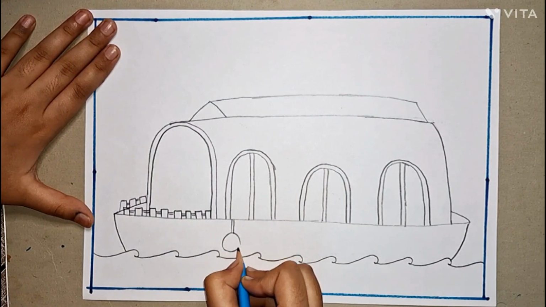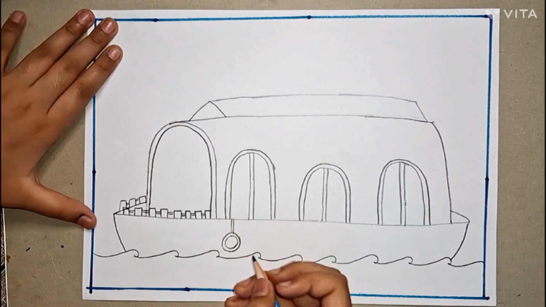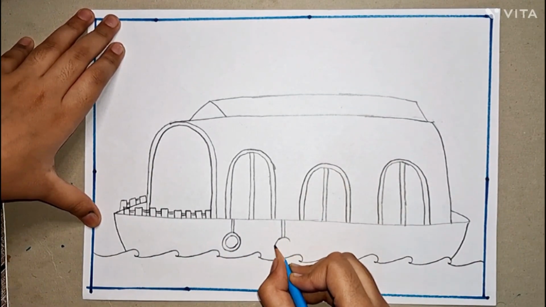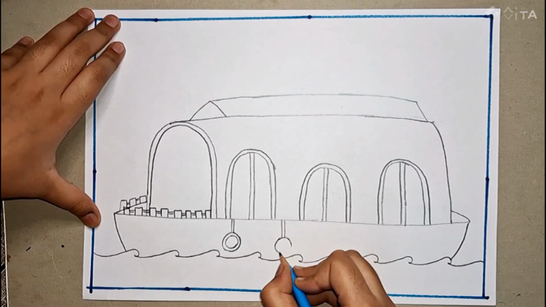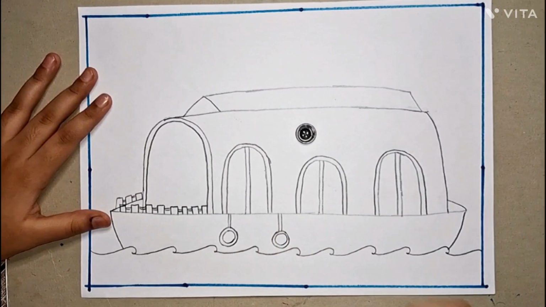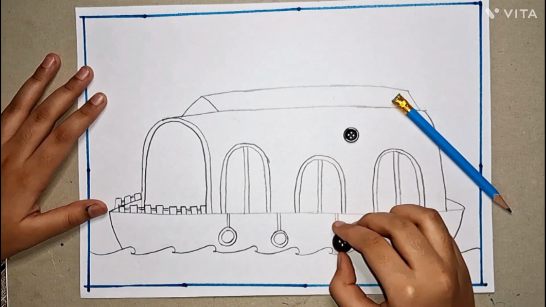Next, we are making these patterns, two straight lines, one circle and another small circle inside it. We are going to make 4 of these. You may also make them using buttons of different sizes.